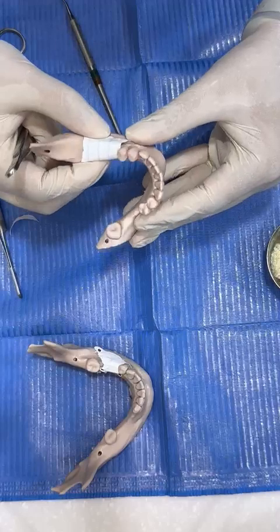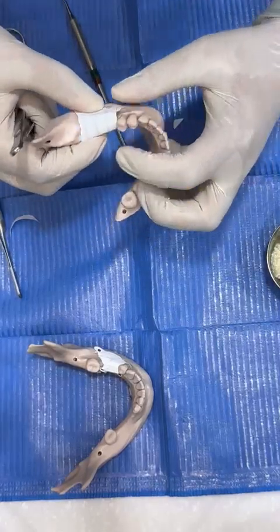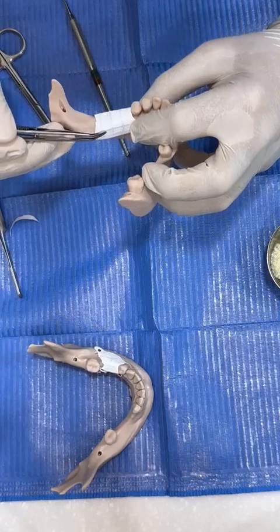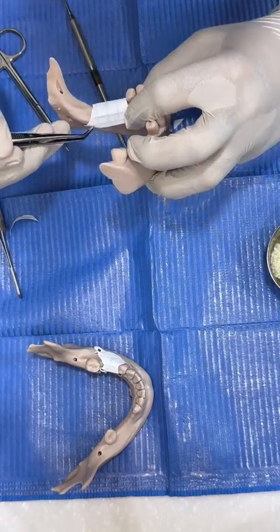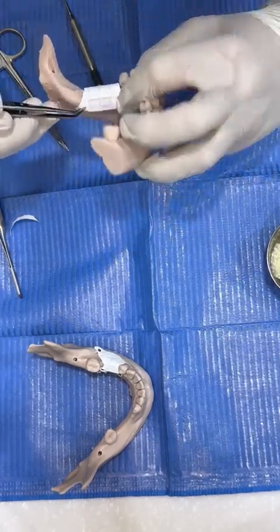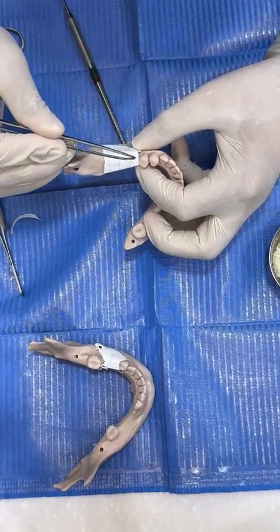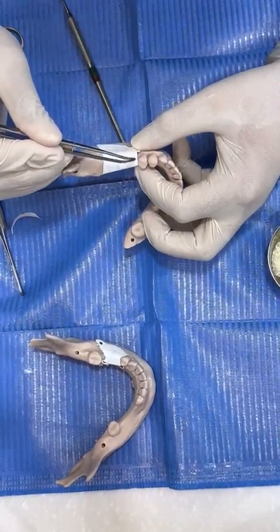Okay, now there are many ways to start the fixation. Either your assistant holds the membrane in place while you fix this part, or Istvan Urban was using a temporary pin here.